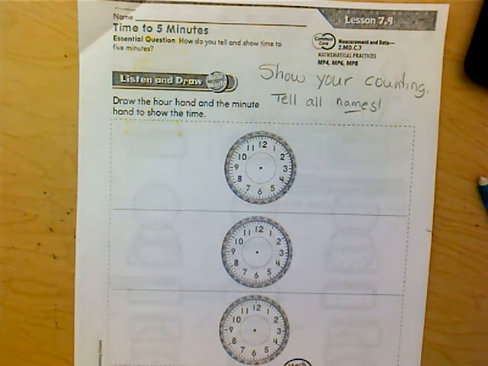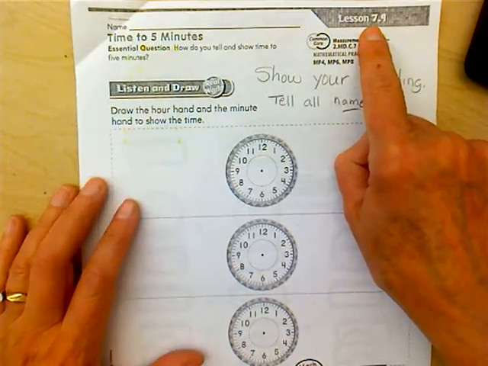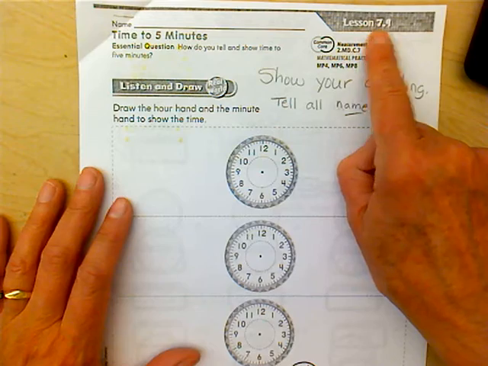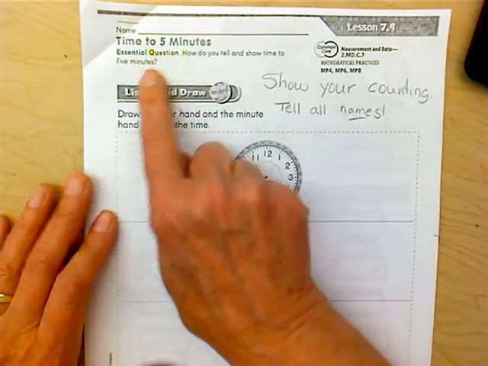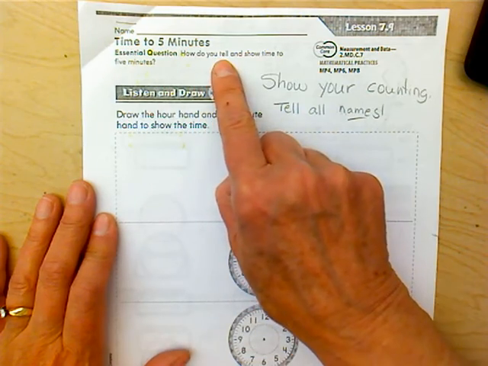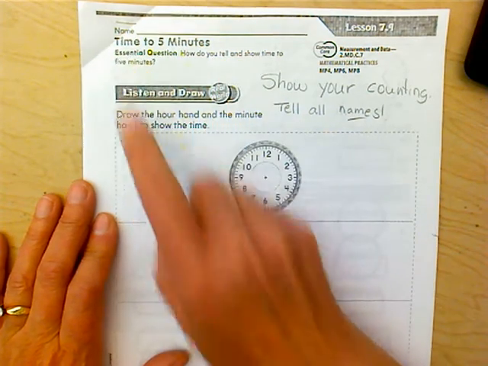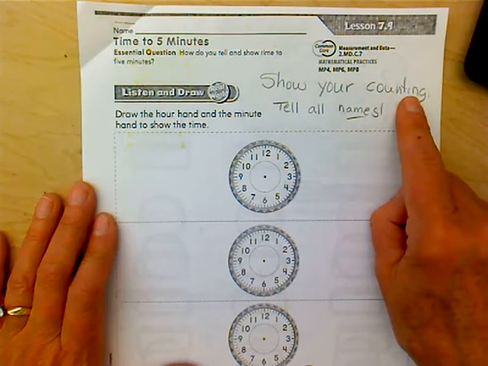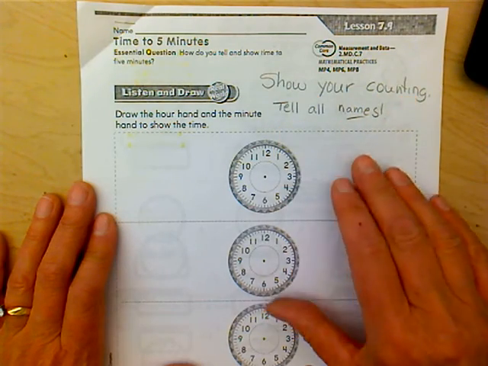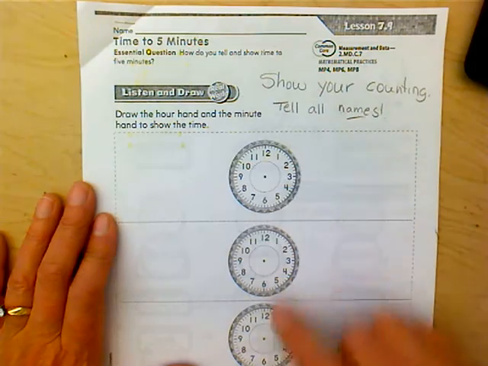Good morning, and today we are going to be doing lesson 7.9, and we're going to continue telling time. How do you tell time and show time in 5 minutes? You are going to show your counting on your clock, and you need to tell the names for all of the times that you do.